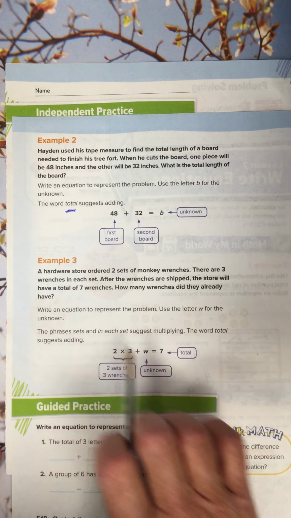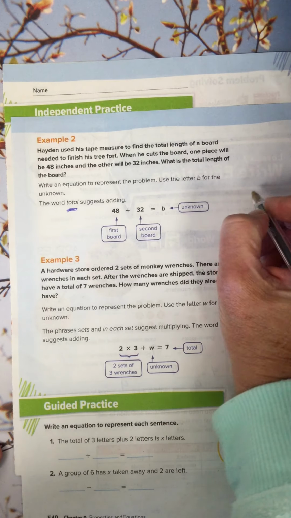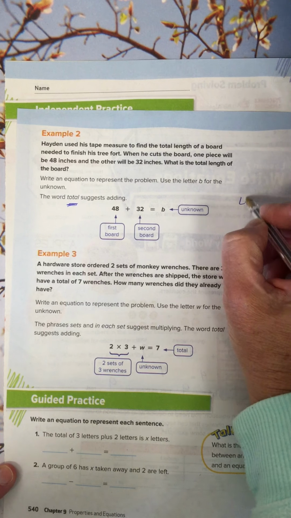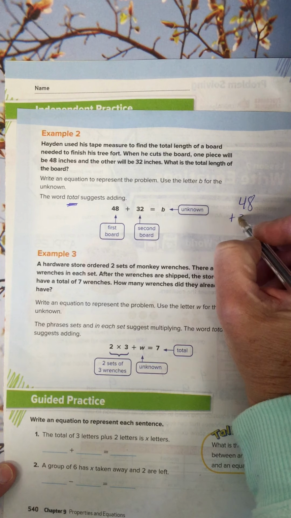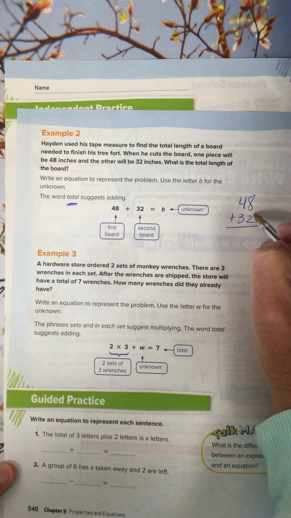All right, so let's figure it out. Let's see what it is. This doesn't ask us to, but it's good practice. 48 plus 32, 8 plus 2 is 10, carry my 1, 4 and 3 is 7, plus the 1 I carried is 8. So it's 80 inches. So I'm just always curious what the answer is. But let's try the next one.